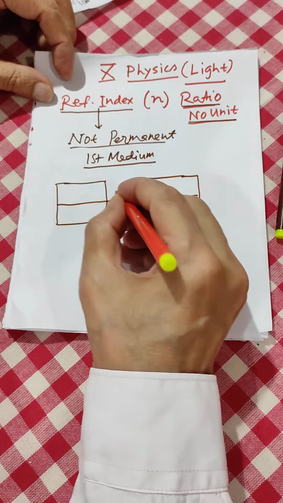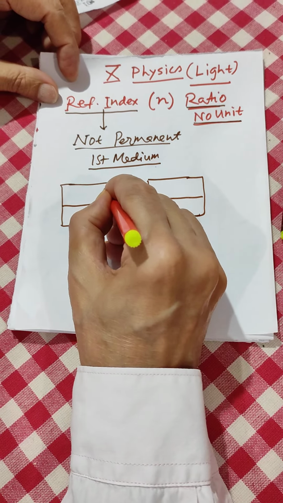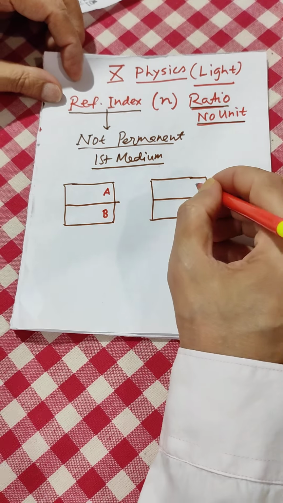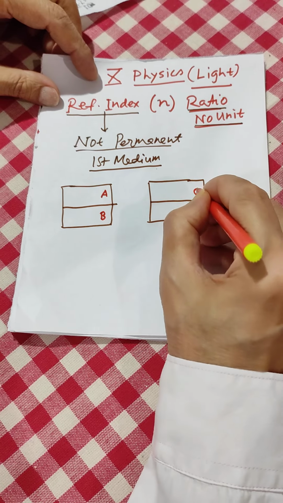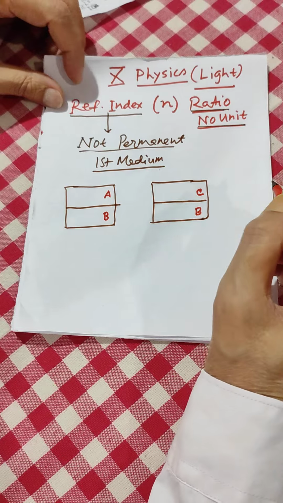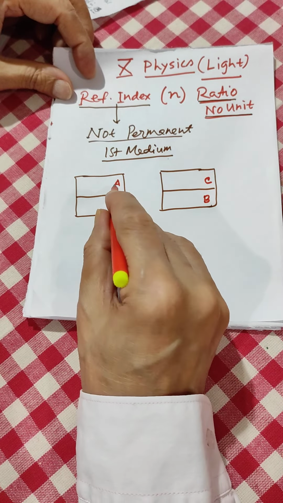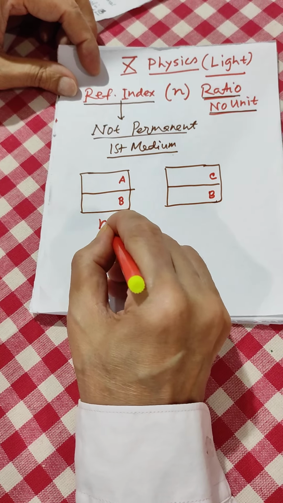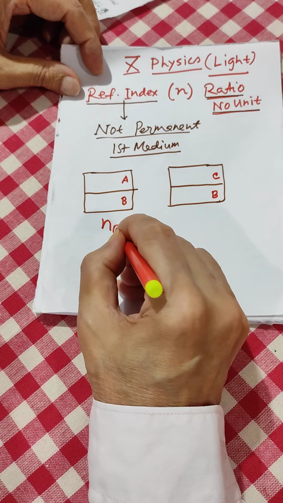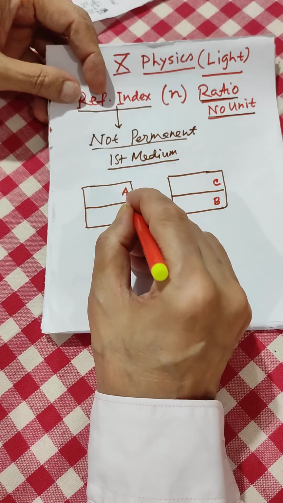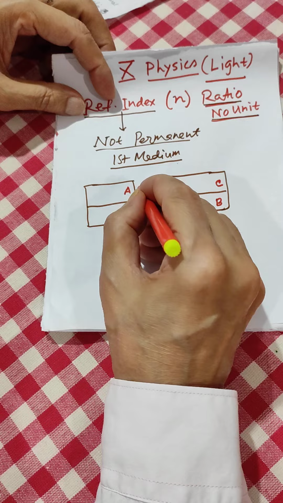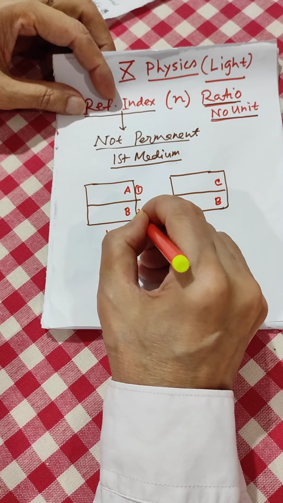Alright. Now suppose this is medium A, this is medium B, this is medium C, this is medium B. Alright. Now refractive index of B with respect to A. Now here A is the first medium, and B is the second medium.